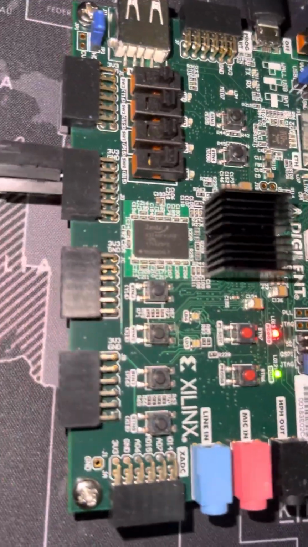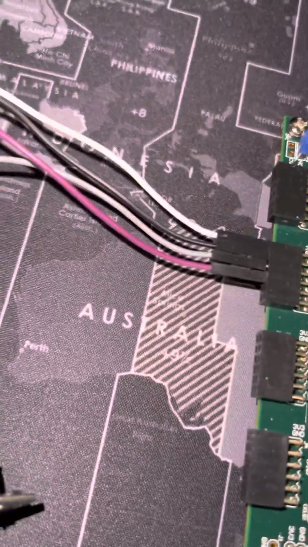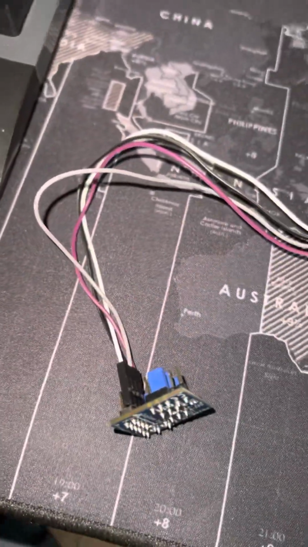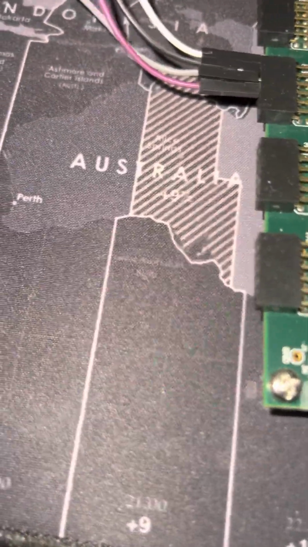This is Z720, and coming out of this JB connector is actually your UART or I2C serial port interconnect.